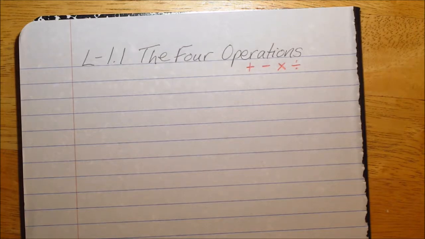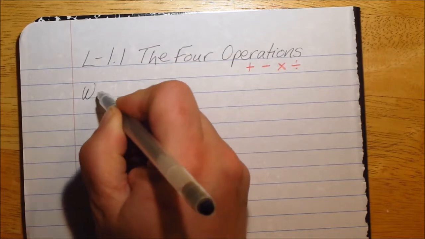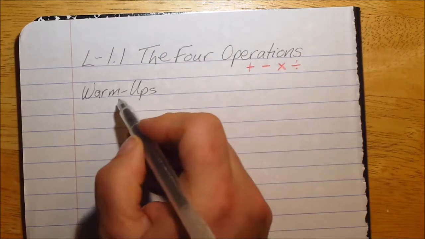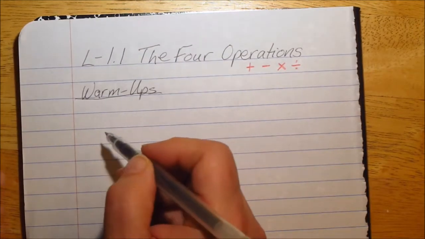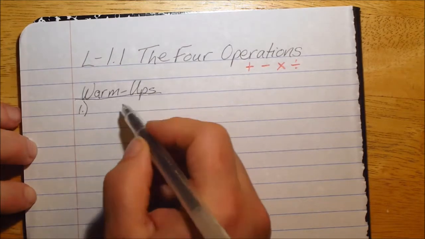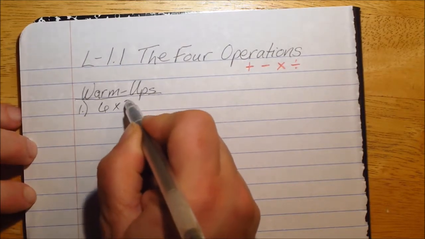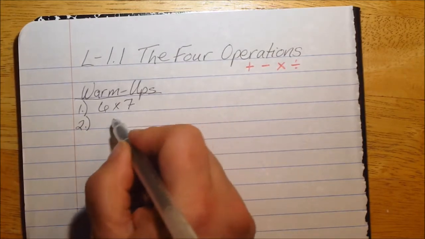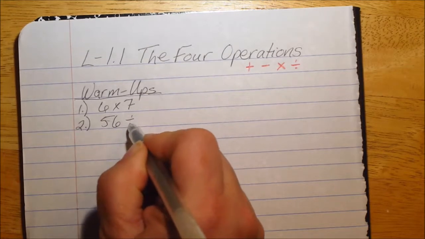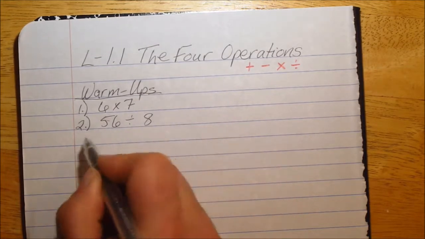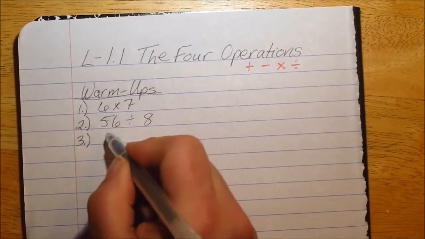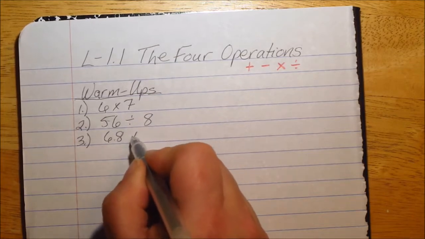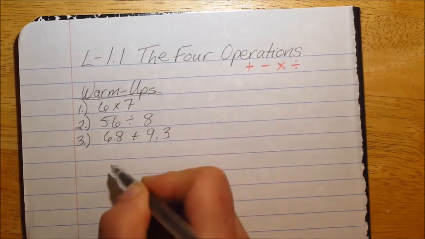So, as always, we will start with our warm-up. The warm-up for this lesson is, let's see, number 1. Oh boy, they look really complicated, guys. 6 times 7. Number 2. 56 divided by 8. Number 3. 6 and 8 tenths plus 9 and 3 tenths.